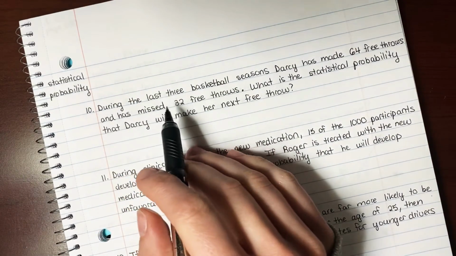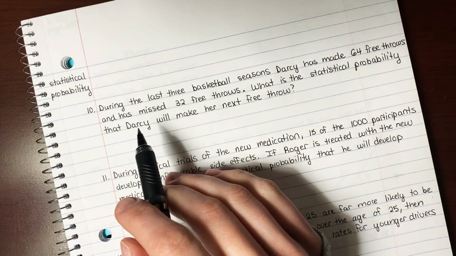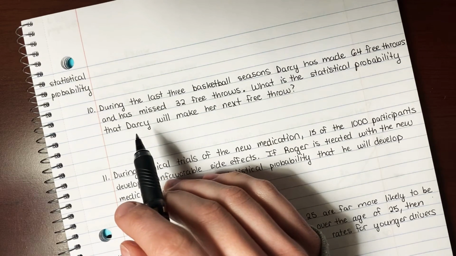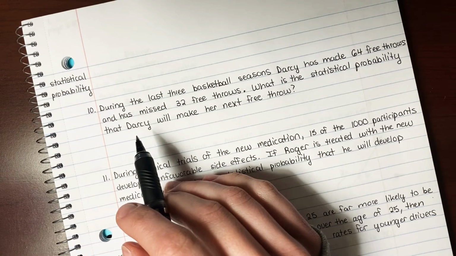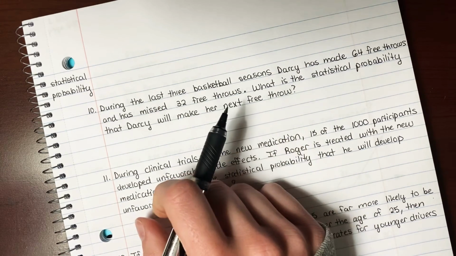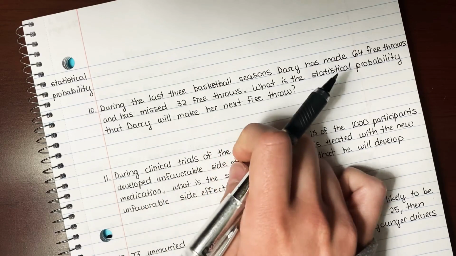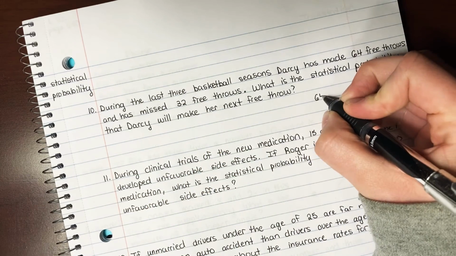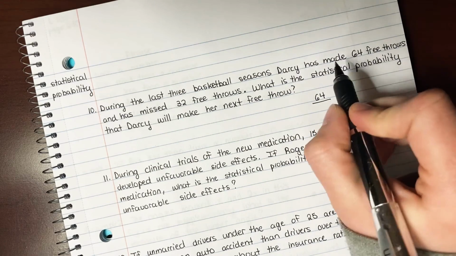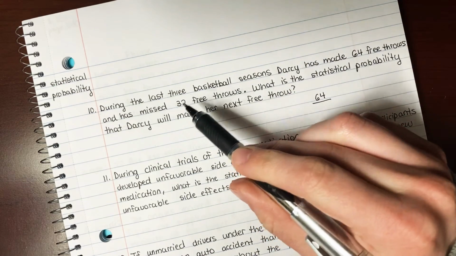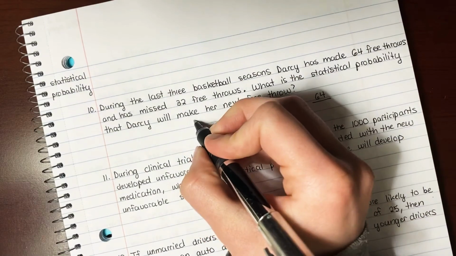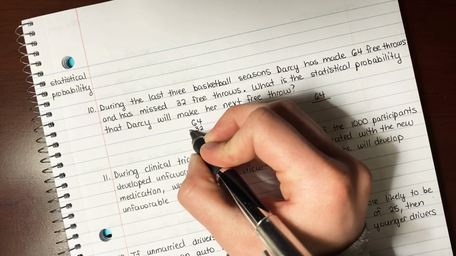Number 10. During the last 3 basketball seasons, Darcy has made 64 free throws and has missed 32 free throws. What is the statistical probability that Darcy will make her next free throw? All right, well, how many free throws has she made? She's made 64, and that's what we want to happen. But out of how many shots? All right, well, she's made 64 and she's missed 32. So if you add those together, that's the number of shots she's taken. Okay, so 64 plus 32 is 96.